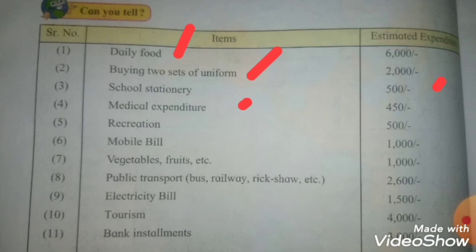Here we can take at least 200 for it. The mobile bill is 1,000 rupees. We can reduce it: instead of 1,000 rupees, we can recharge only 500 rupees. So the mobile bill we can reduce here. Vegetables and fruits we have to buy, so we can't reduce here. Public transport is 2,600, so we can reduce. Suppose we can carry only 2,000 or maybe 2,200 rupees.